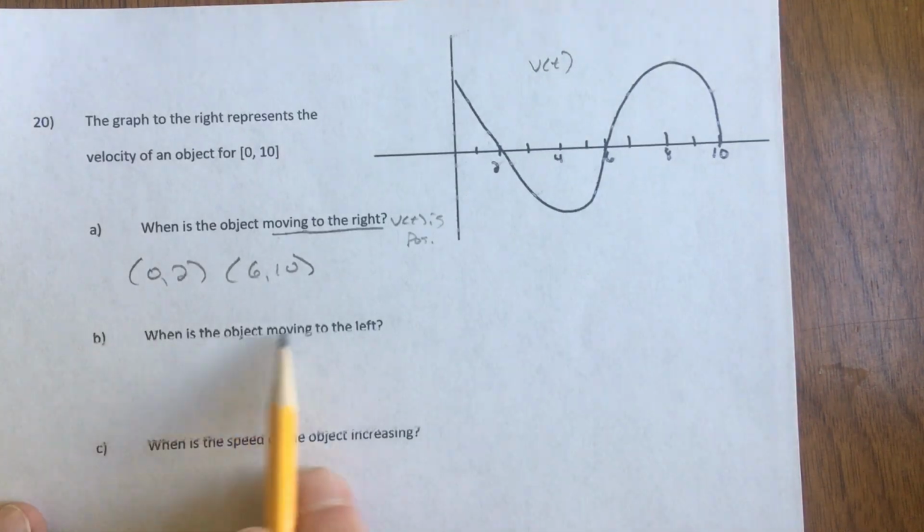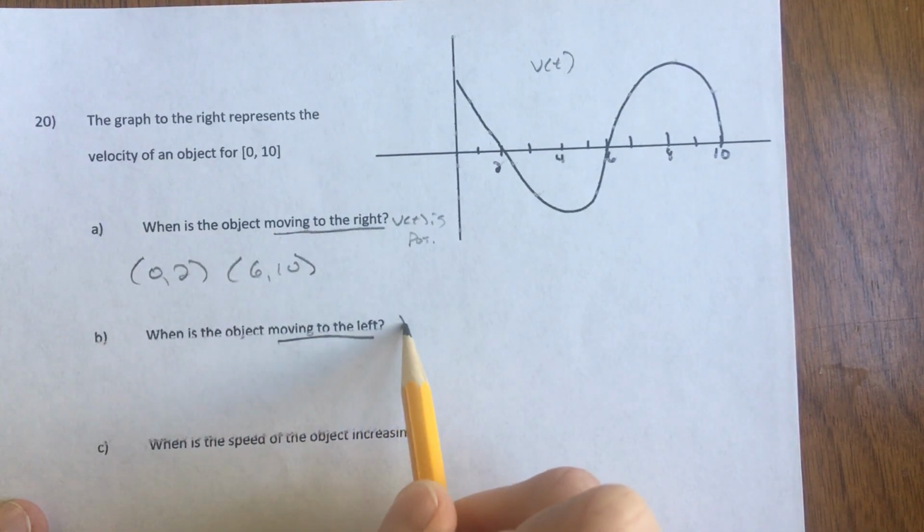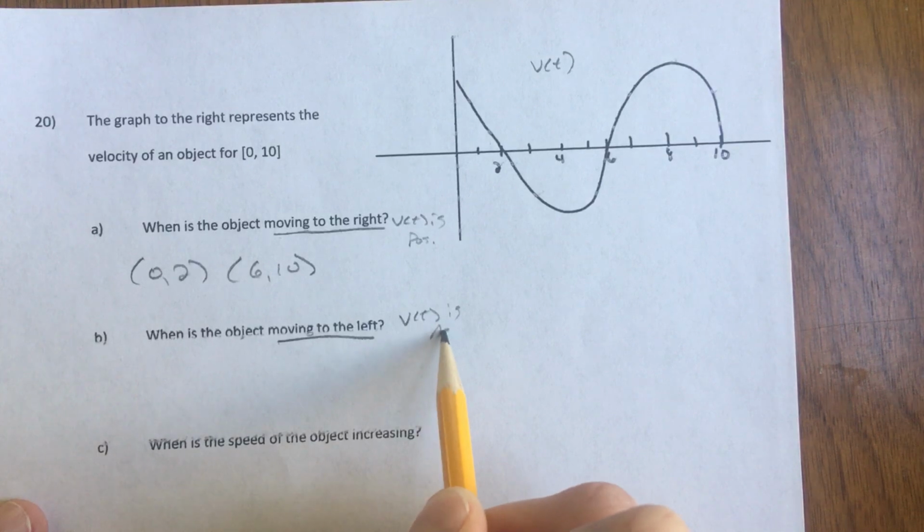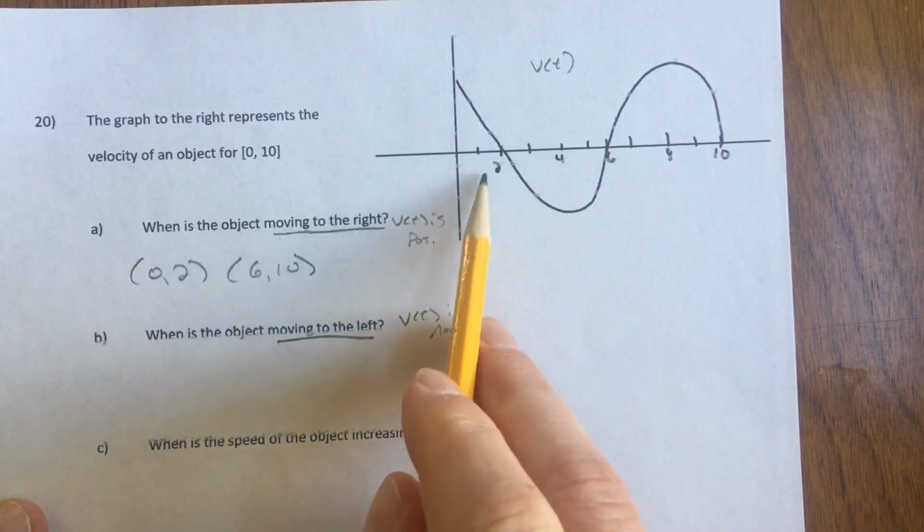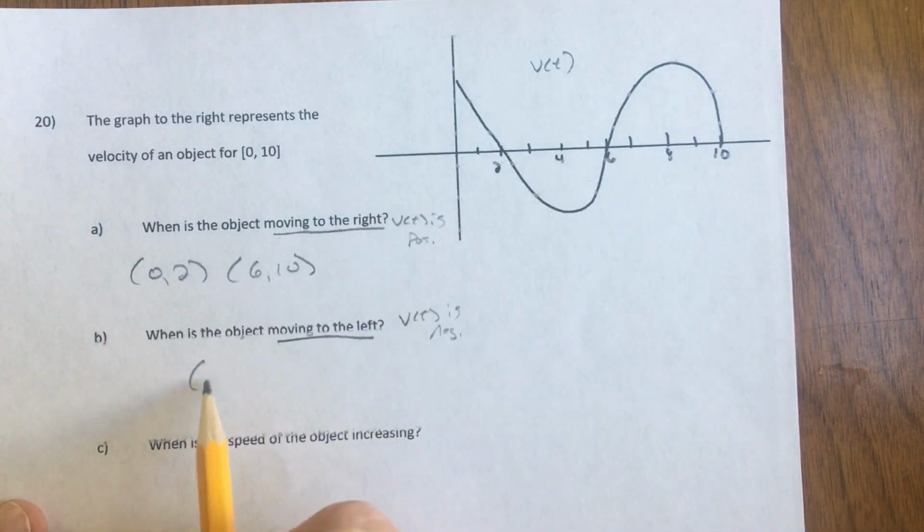Okay. When is the object moving to the left? We'll be moving to the left when our velocity is negative. Okay, so since this is the velocity, this is negative from 2 to 6.